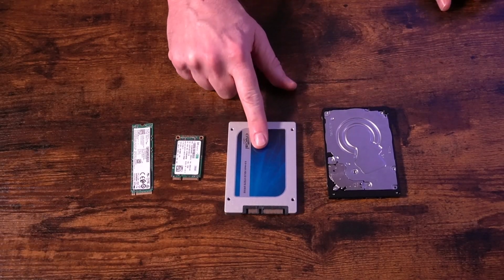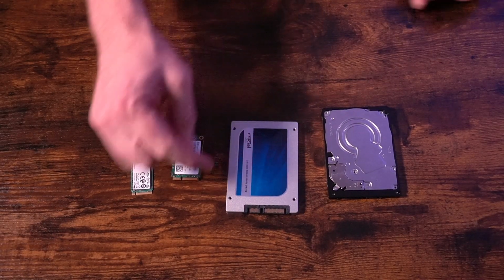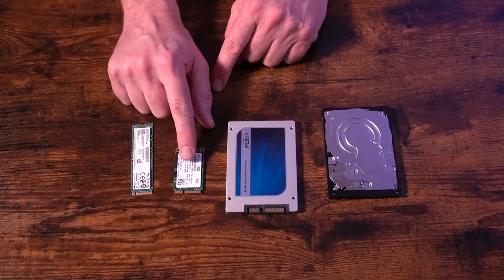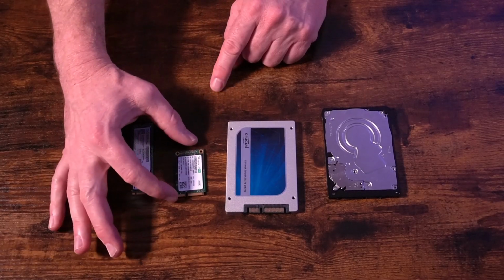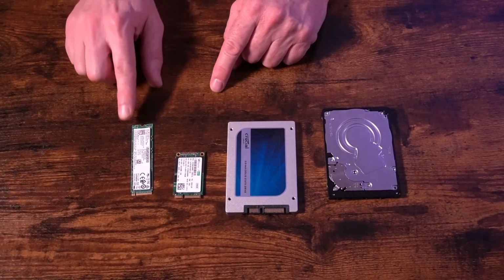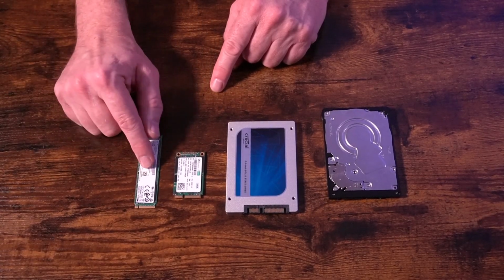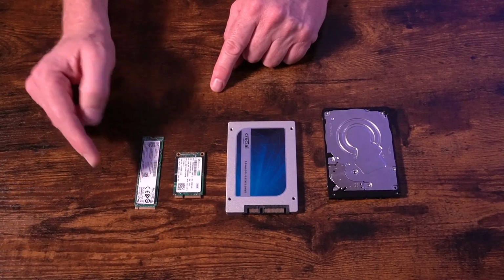This is an example of a 2.5-inch form factor that uses SATA as the connection. This is an example of an mSATA form factor that uses SATA as the connection. And this is an example of an M.2 that uses PCIe as the connection and NVMe as the communication.